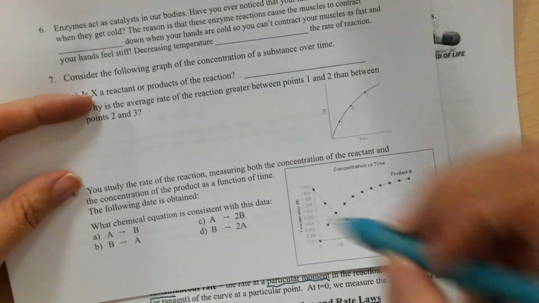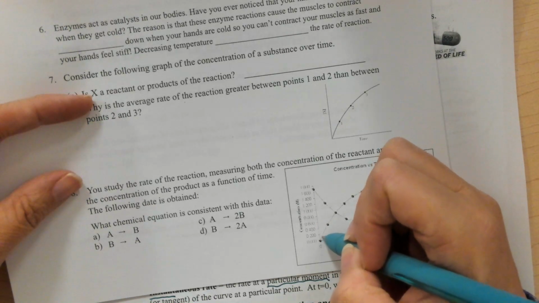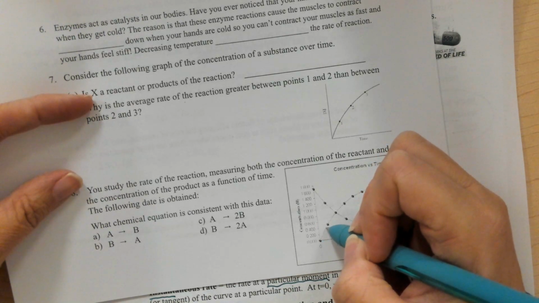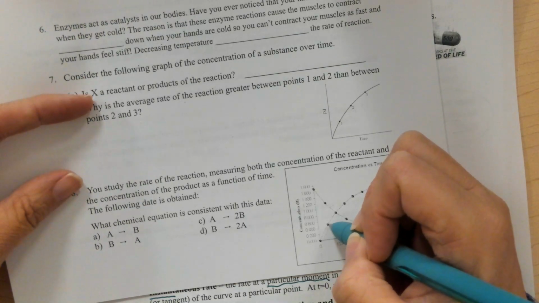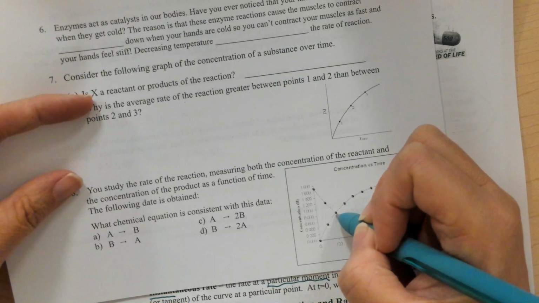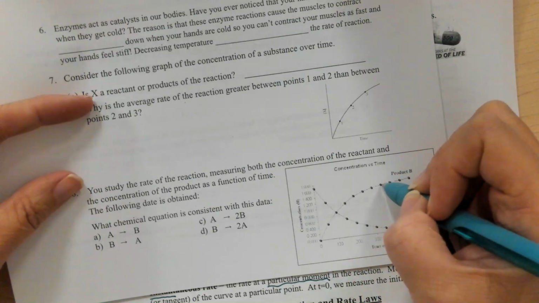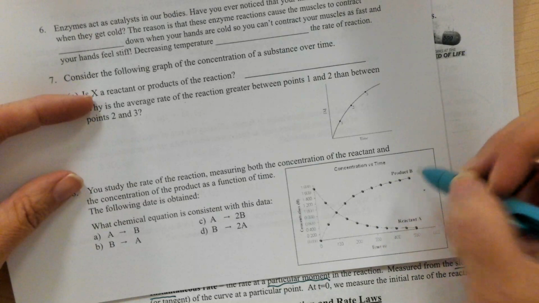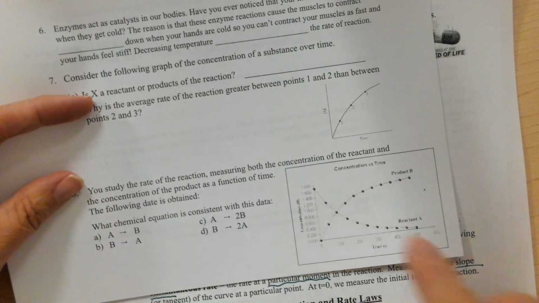Because what's happening as you start reacting is you have all your reactants, and so there's a lot more reacting. Remember we learned about concentration: as the concentration goes down, the reaction slows down. So it's a little less the next time, and a little less the next time. The progression gradually slows down as you approach the product, because now you have more product and less of the reactant. So you can measure that over here, okay?